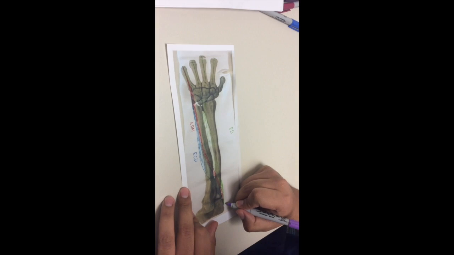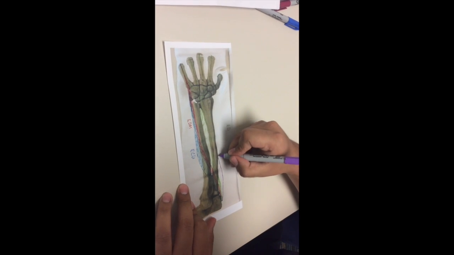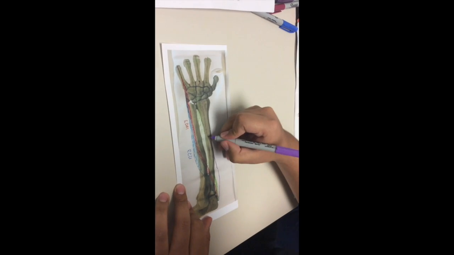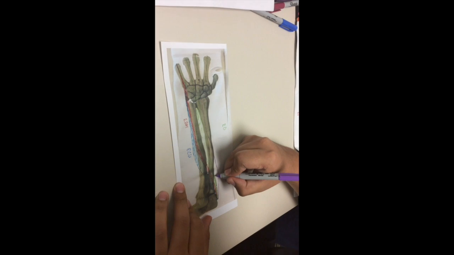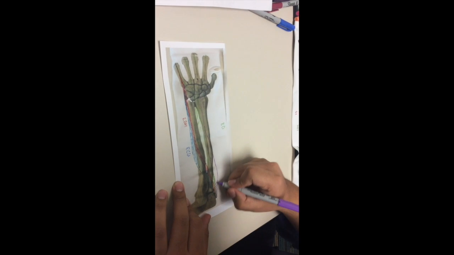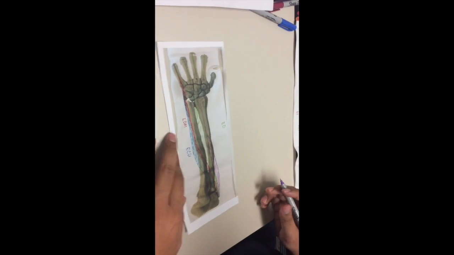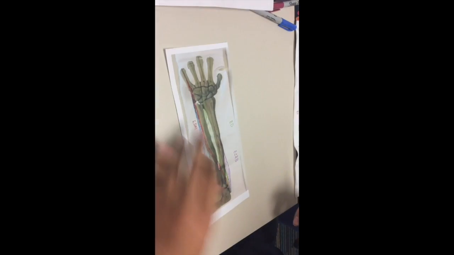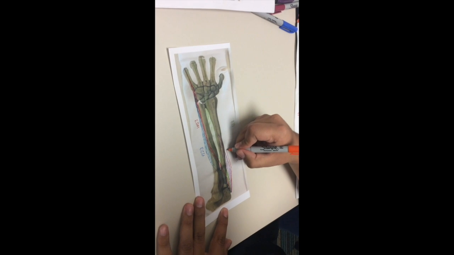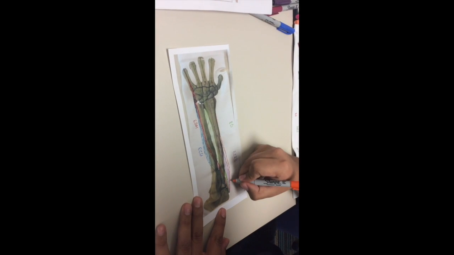We will be using the purple color. It originates in the lateral epicondyle of the humerus and it inserts in the third metacarpal base. Lastly, we have the extensor carpi radialis longus, which is a color orange. It originates on the lateral supracondylar line of the humerus and inserts on the second metacarpal base.